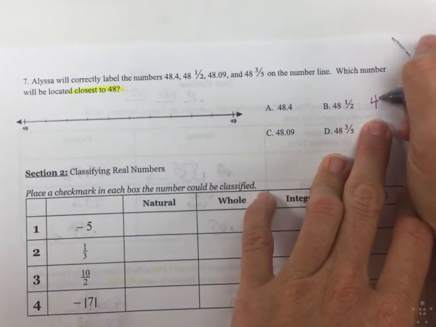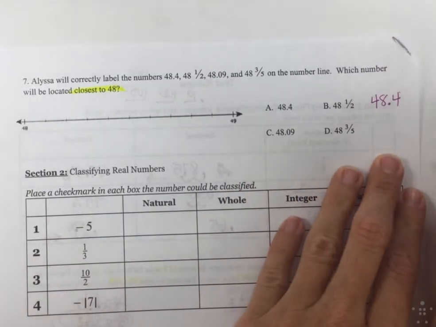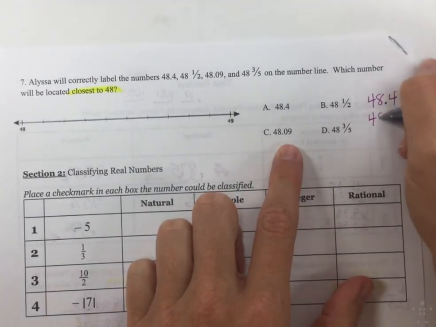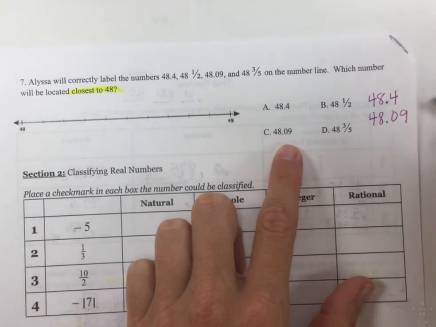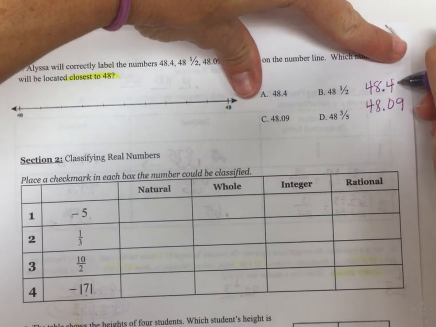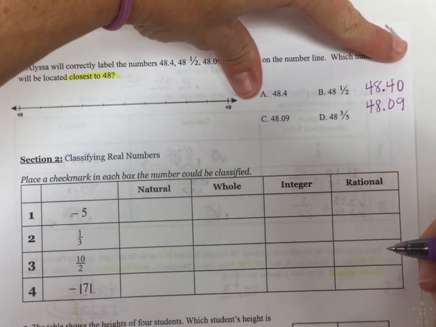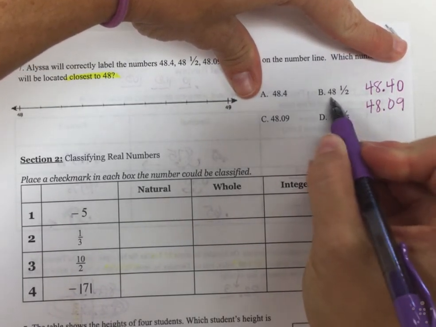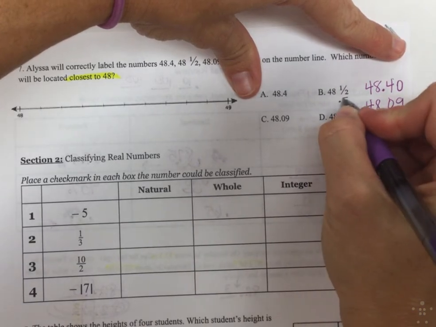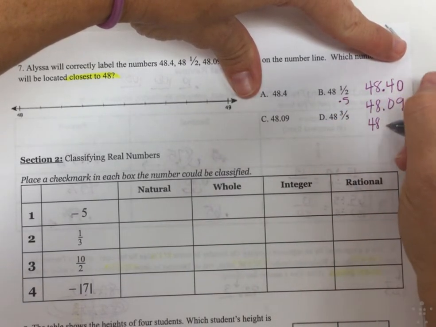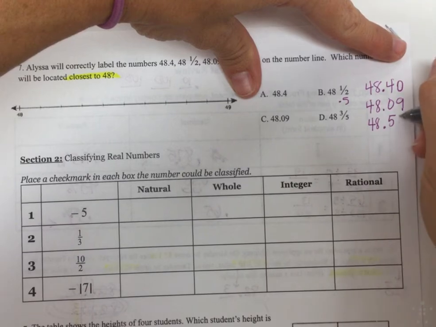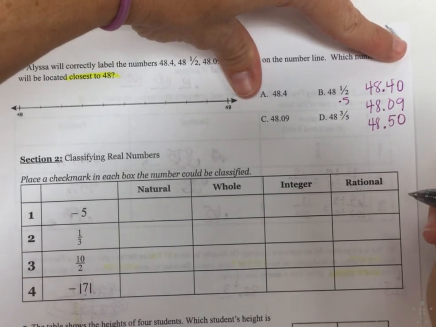So I have 48.4. This one is 48.09. And just so my place values are equal in length, I'm going to put a 0 there. Now 48.5, we know that a half is 0.5. So 48.5, and just so I can have them equal right there.